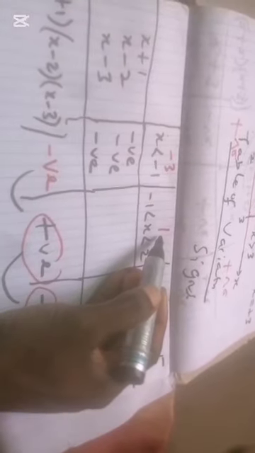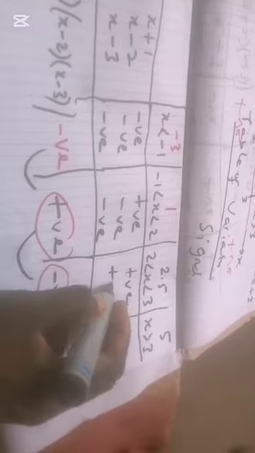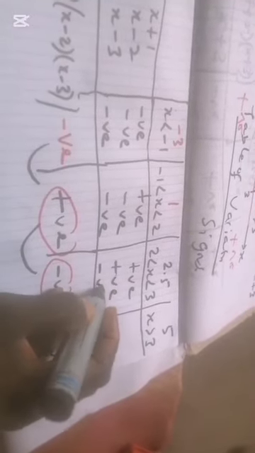So for you to confirm that what I'm doing is correct, watch. Put 1 here. This one, put it here. 1 plus 1, positive answer. 1 minus 2, negative. 1 minus 3, negative. When I multiply this together, you get positive. Let's try the last one, okay? For you to know that I'm correct. 2.5. We put 2.5 here. 2.5 plus 1, positive. 2.5 minus 2, positive. And 2.5 minus 3, negative. I multiply this, and I'm correct. So you don't have to start doing everything, just switch it and good to go.